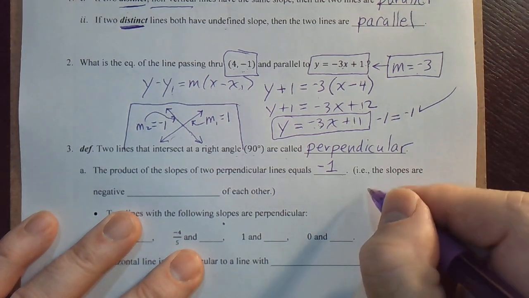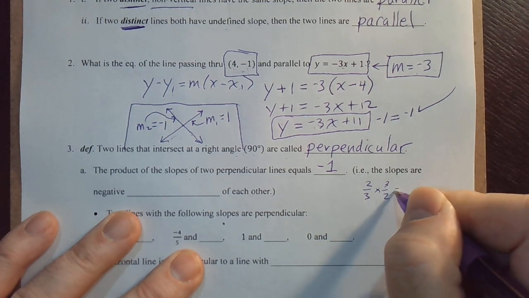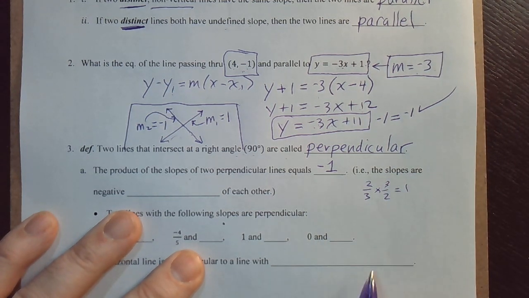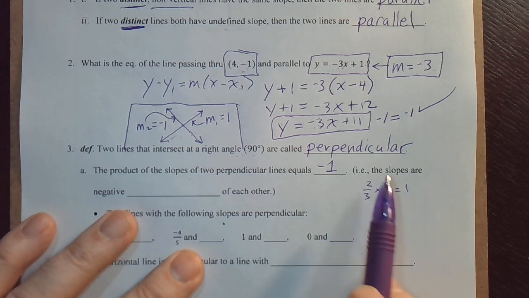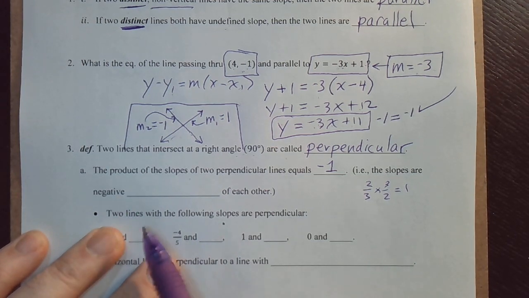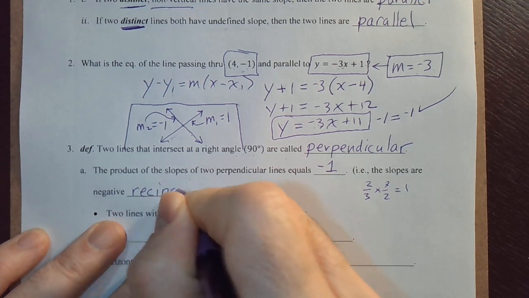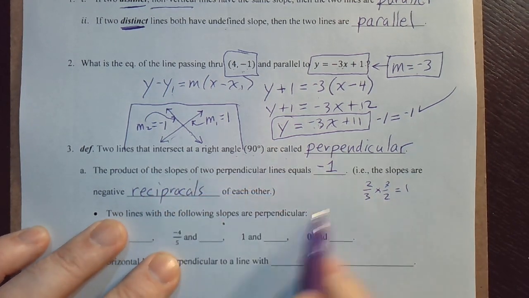Think of them as fractions. Well, I'll give you an example. 2 over 3 times 3 over 2 is equal to 1. When you multiply reciprocals together, you get 1. So what we're calling this, the slopes are negative or opposite reciprocals of each other.